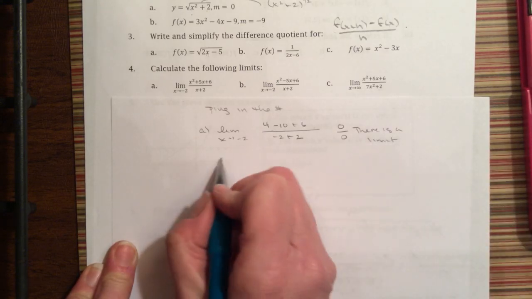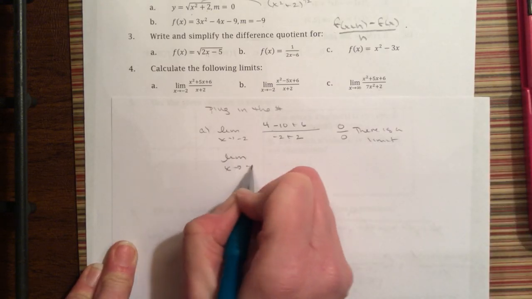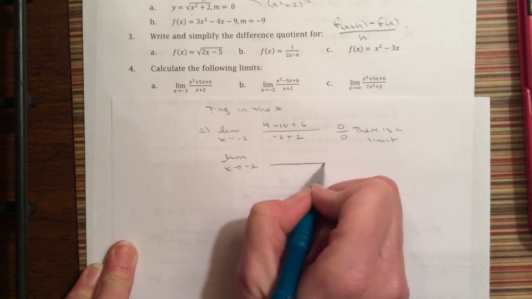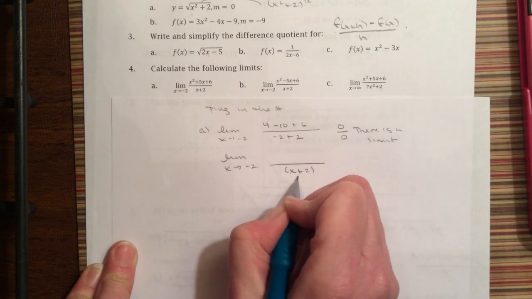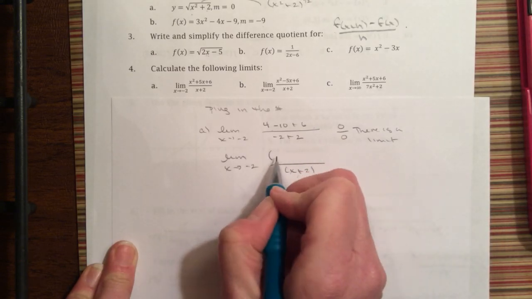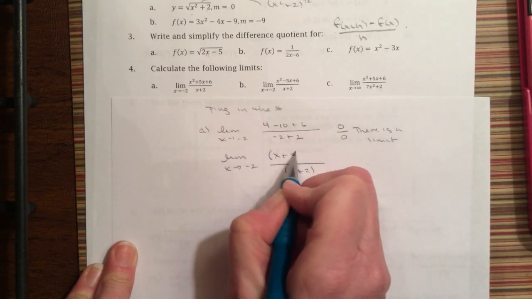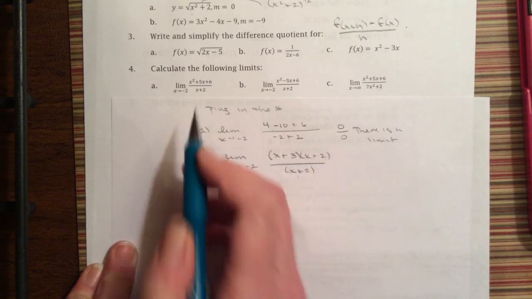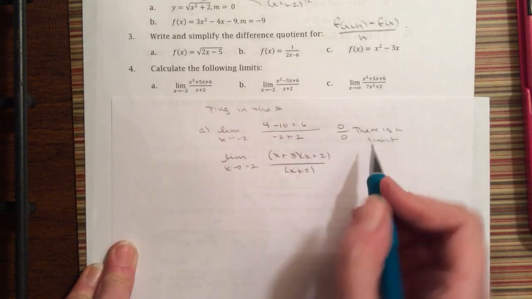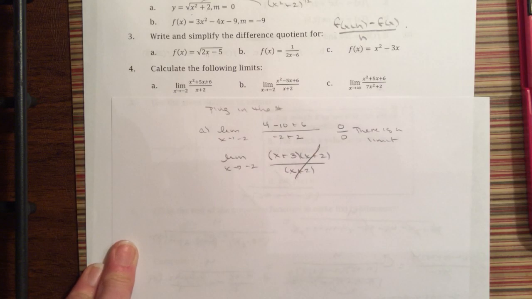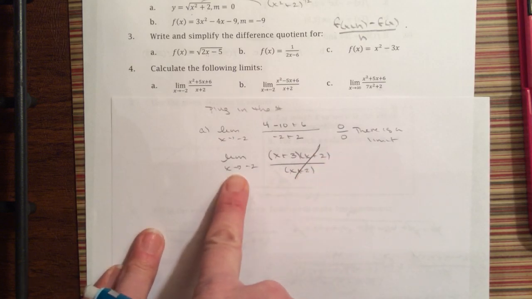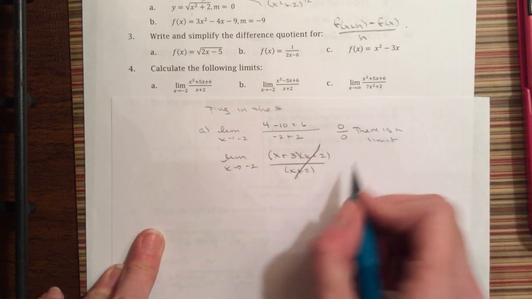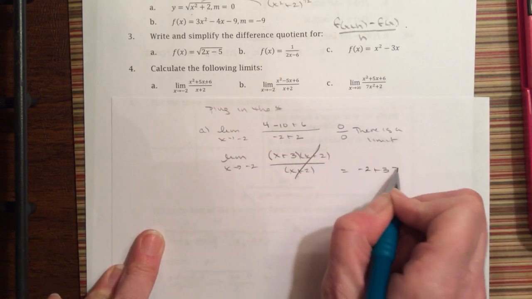So then we go back to the drawing board and we try to factor to see if we can get the x plus 2 factor to divide out. And in this case, we can factor the numerator, like x plus 3 times x plus 2, and divide it out. So as long as x isn't the value -2, which it's not, I'm just trying to get close to -2, my limit is 1.